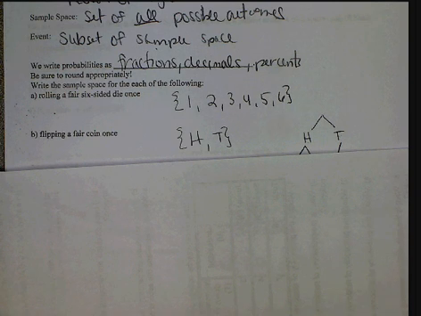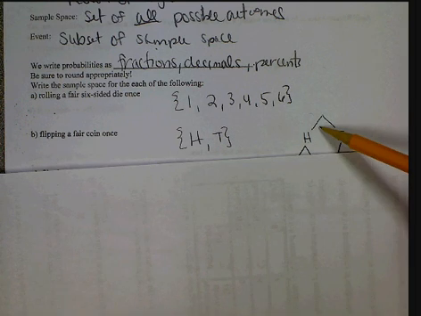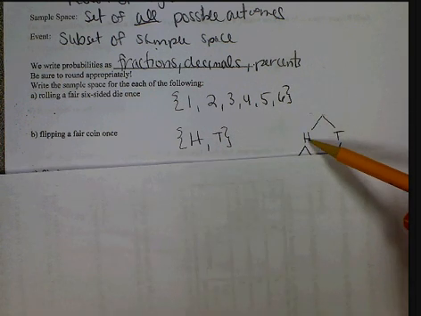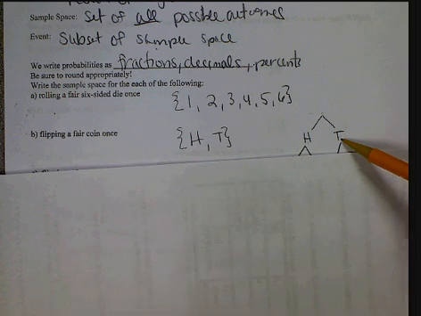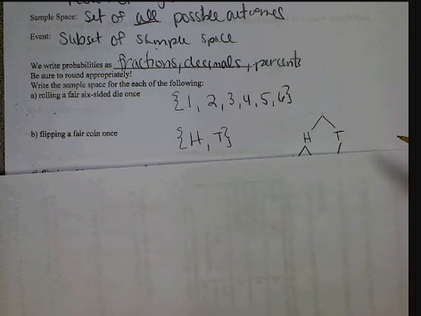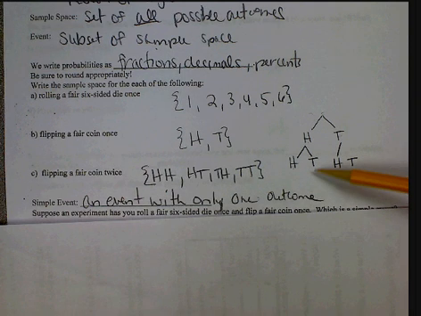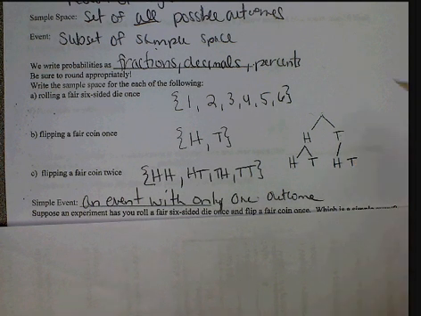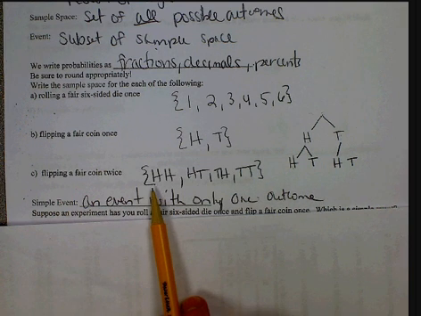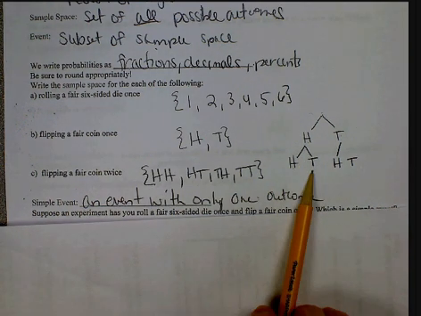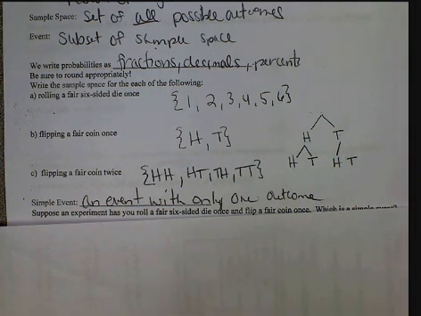The next says flipping a fair coin twice, and there are a couple of ways that you can approach this. One way is to make a tree diagram, so that's what I've done over here on the side. Your first flip could land on heads, it could land on tails. The second flip is independent of the first, meaning the second result is not influenced by the first. So you could then have a heads or a tails, or heads or tails. Our sample space would be heads-heads, heads-tails, tails-heads, tails-tails. There are 4 outcomes in that sample space.